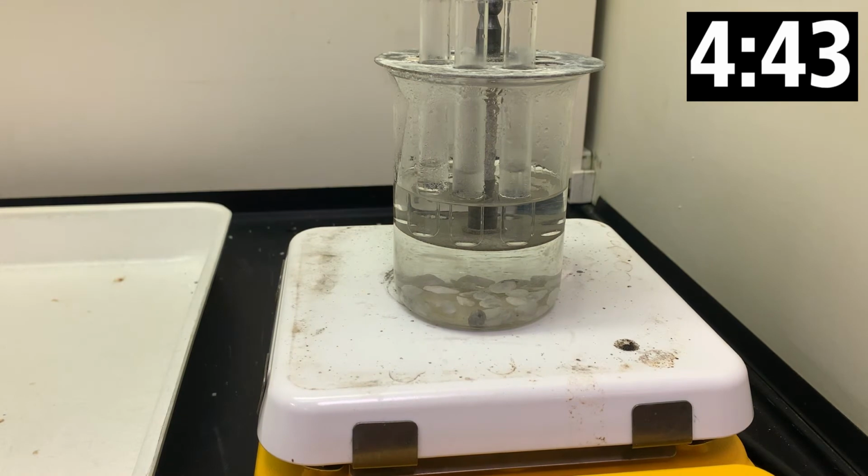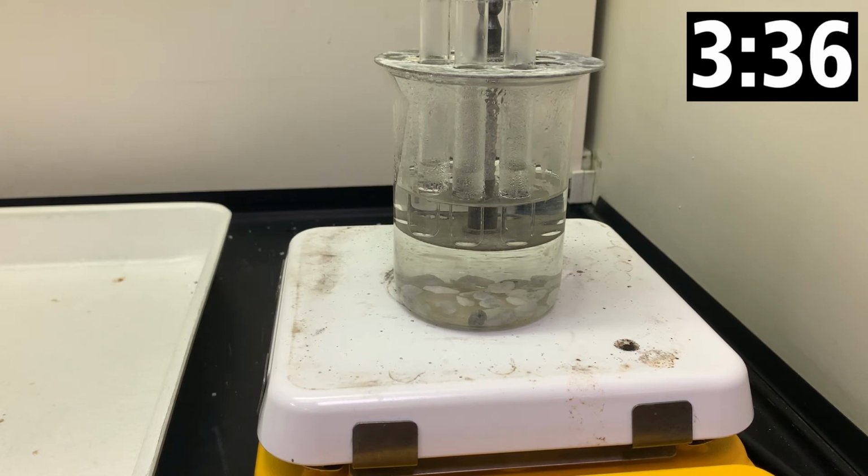Next, each acidified carbohydrate sample will be placed in a hot water bath. Will the acid be enough to break that glycosidic bond?